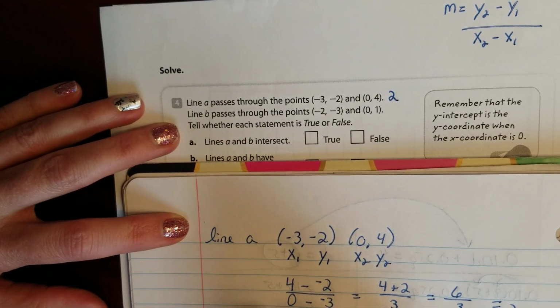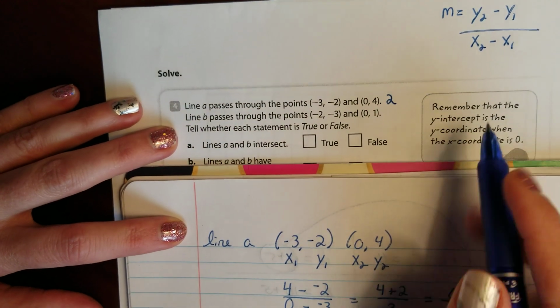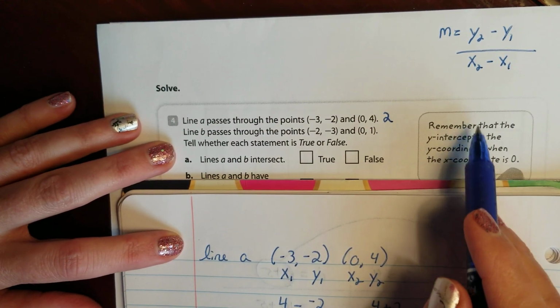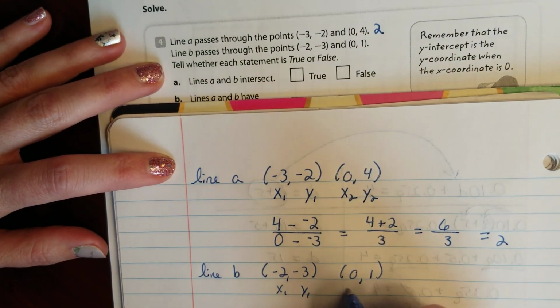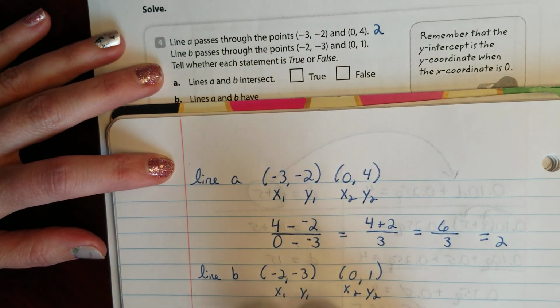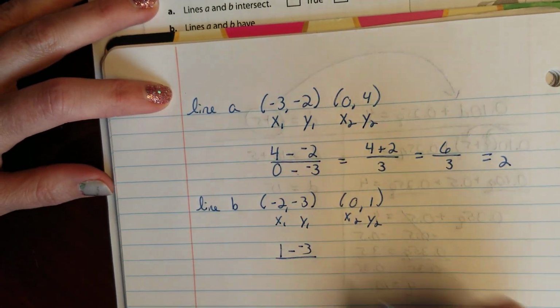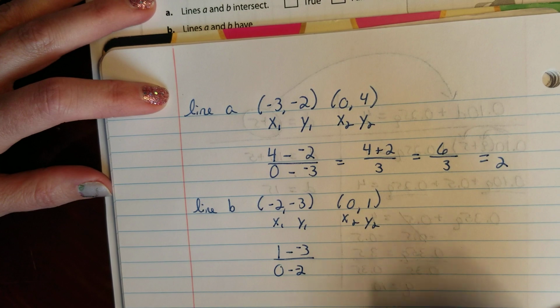Line B, I've got -2, -3, and 0 and 1. Use the same formula up here, the second y minus first y over second x minus first x. So this is my first x, this is my first y, this is my second x, this is my second y. And I've got 1 minus -3 over 0 minus -2.